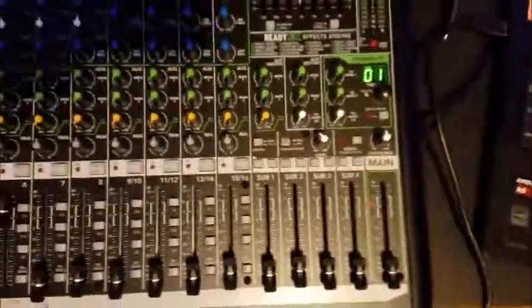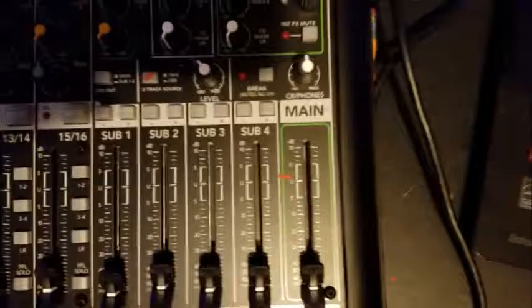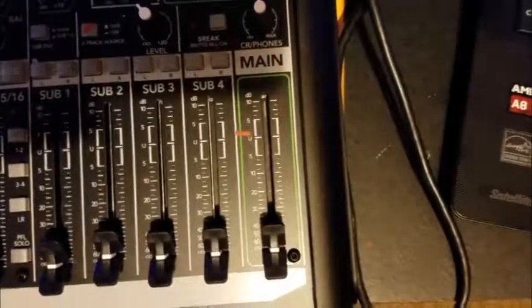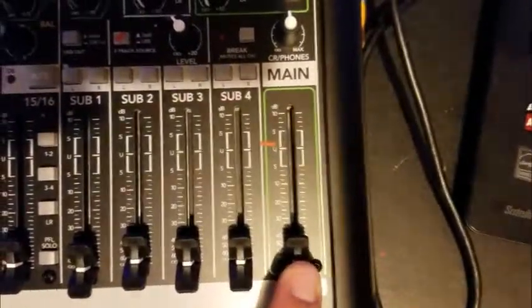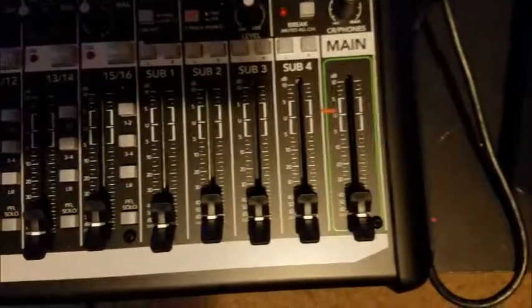If ever you have a super problem, like if you have feedback or whatever, the first thing you want to do is grab this and pull it down. And that will turn off the mains. This is what runs the speakers out there. You just want to pull it down and go from there. I think that pretty well gives you everything you need to know.